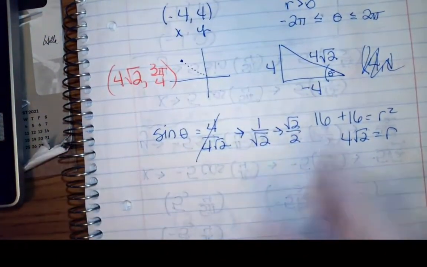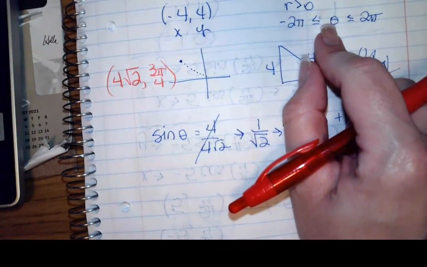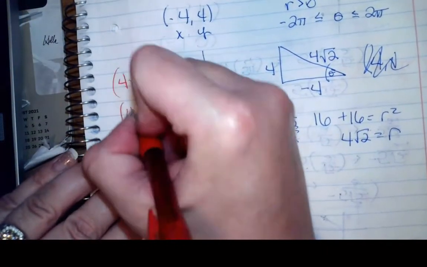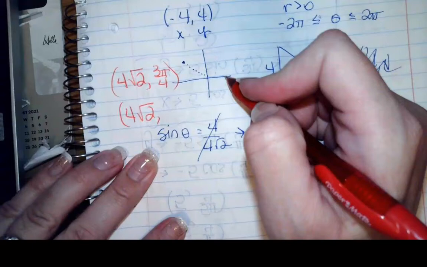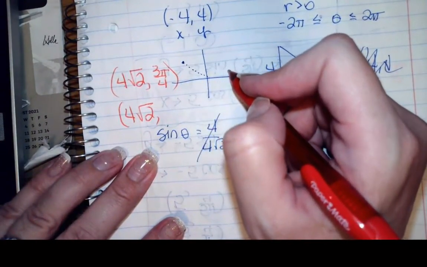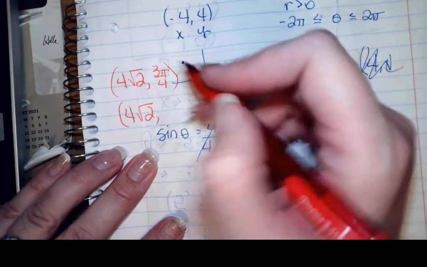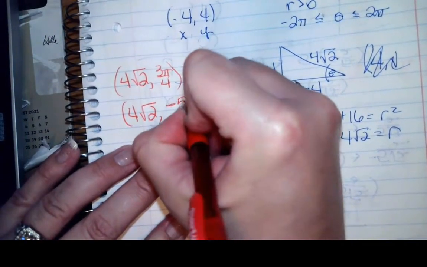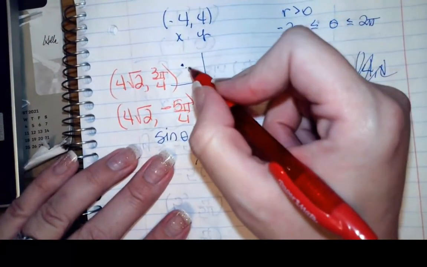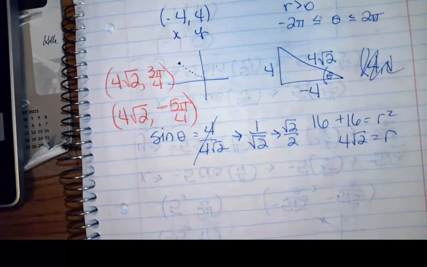So that's one set. Now I was also told I could go backwards. As long as my radius is positive, just to give you an alternative, I could have dropped down. If this is 3 pi over 4, a full lap is 8 pi over 4, so I must have dropped down 5 pi over 4. So I can go backwards a lap, or partial lap, to get there.